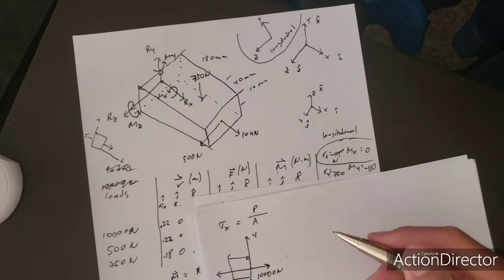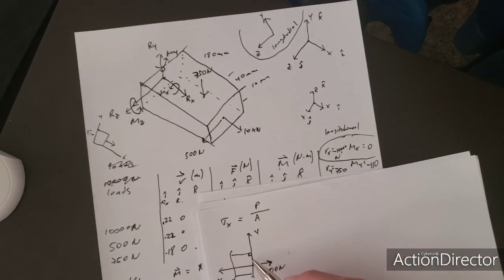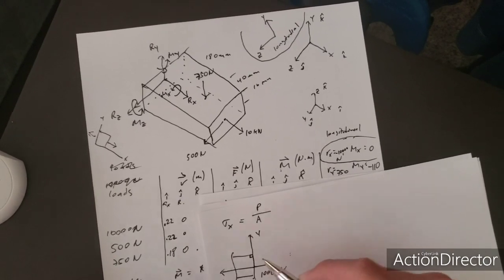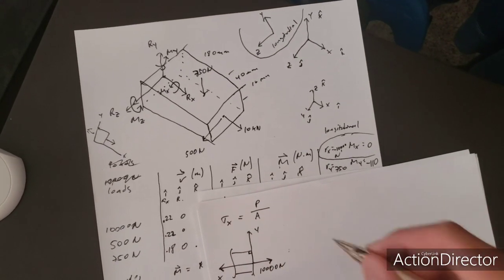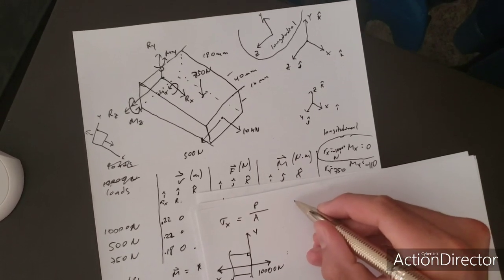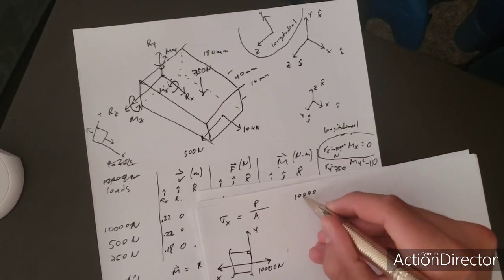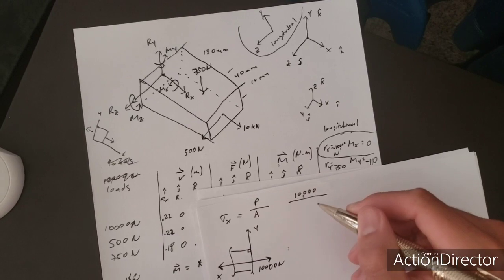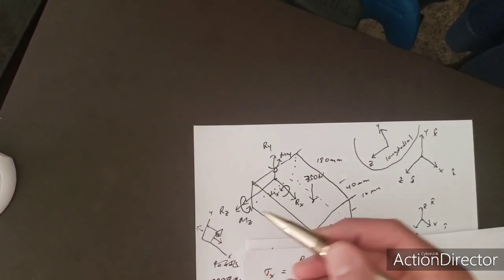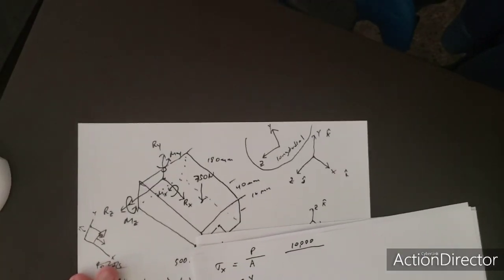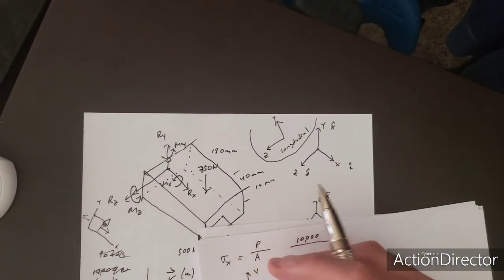newtons. Okay, now what is happening with the little rectangle here? The little rectangle is in tension. So I have 10,000, and then the area, well, it's just this area that we mentioned, that it's being stretched. So we're given that data, and where is the, there it is.